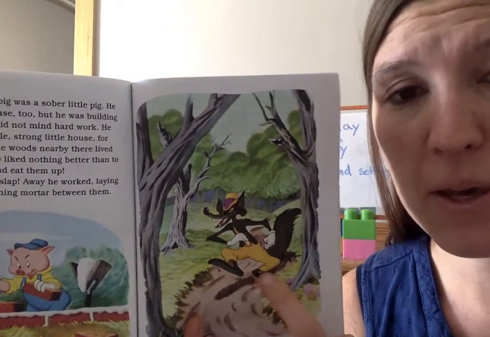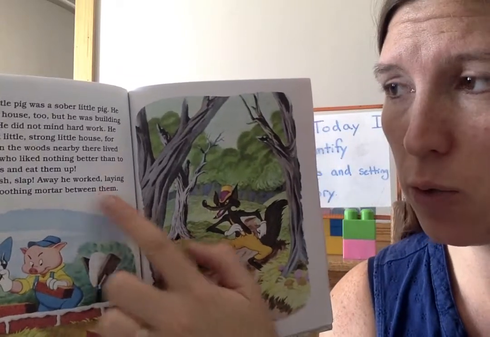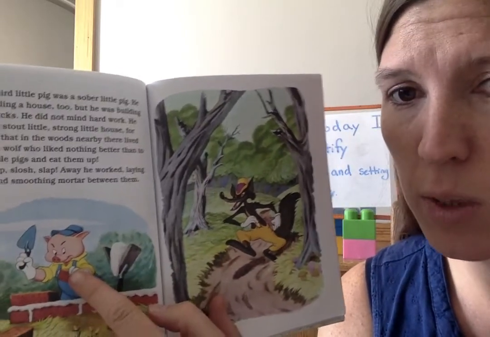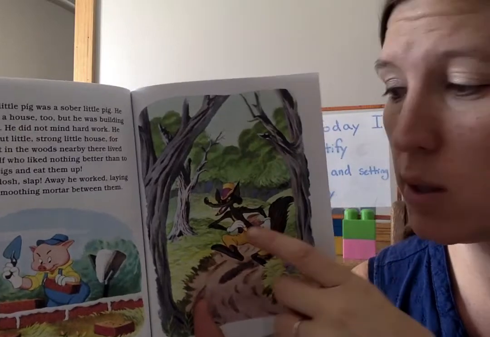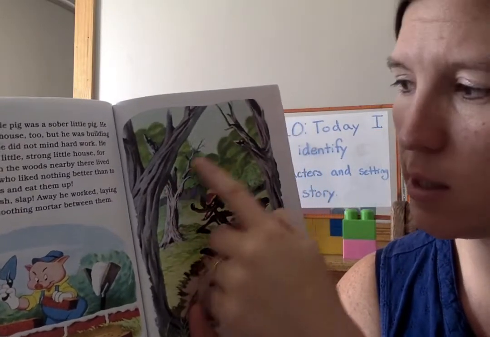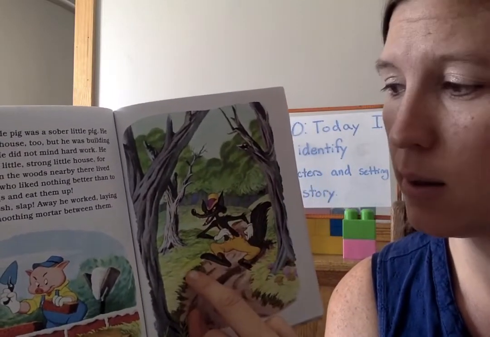Here's that big bad wolf. He mentioned it over here. This piggy knew that there's a big bad wolf that lives in the woods. This is another character. What is the setting? Where are they at? The woods.